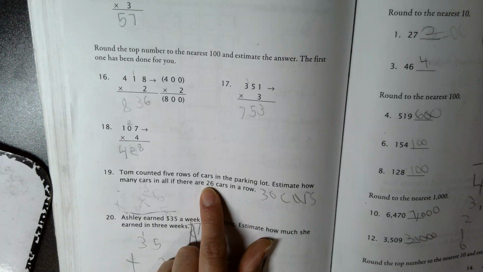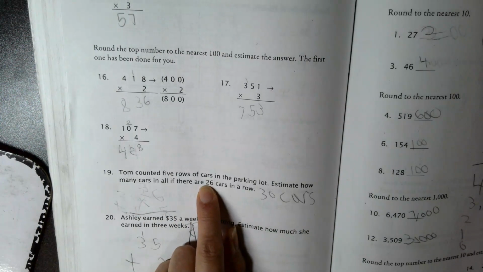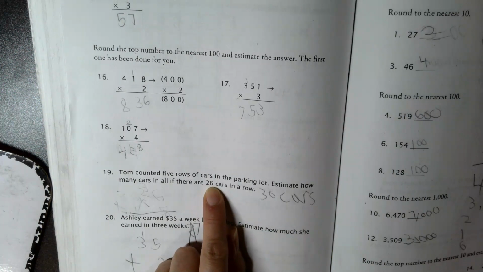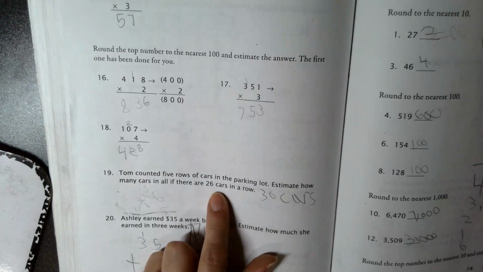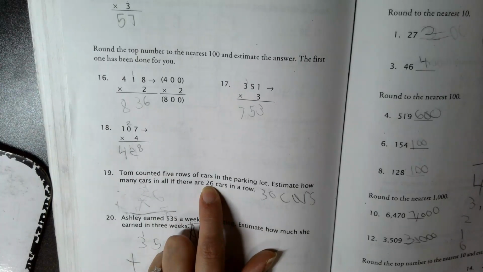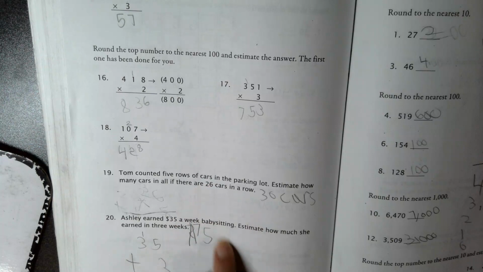And the one all the way to the left is the 2, which is the tens place. And then the one to its right is the 6. So that's the only way you can estimate. Okay, so when it's a 2-digit number, you know that they're asking you to estimate to the tens place.